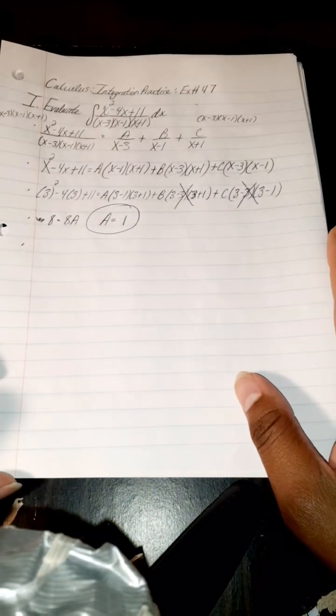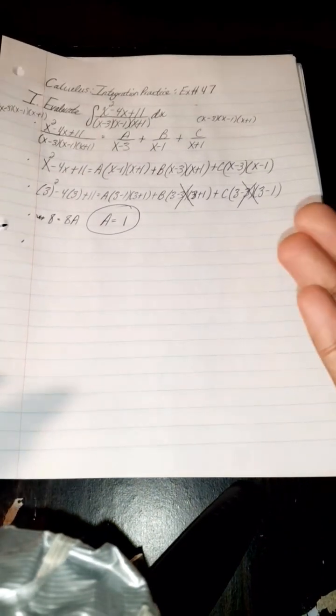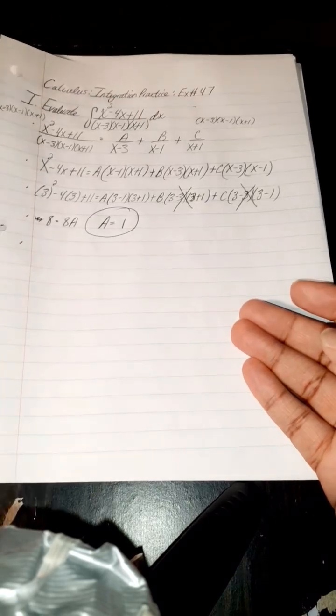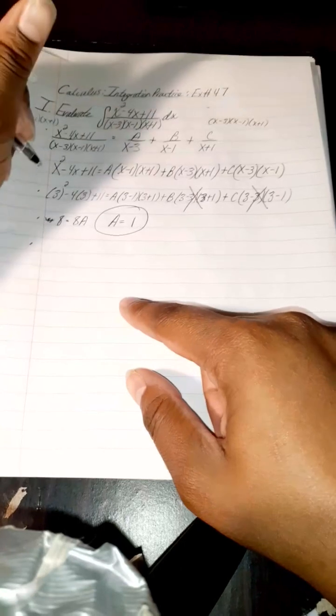Now we need to pick a value of x to solve for B. So the best selection in this case obviously would just let x equal positive 1. So we need to sub in a 1.